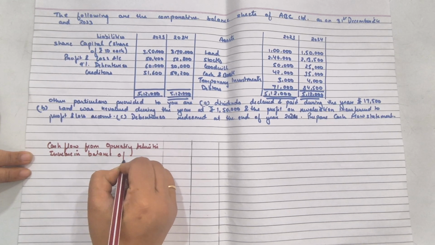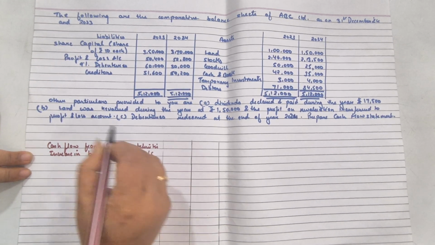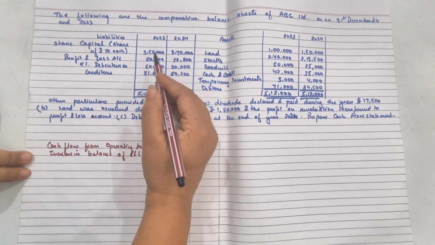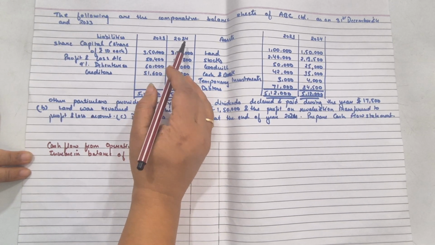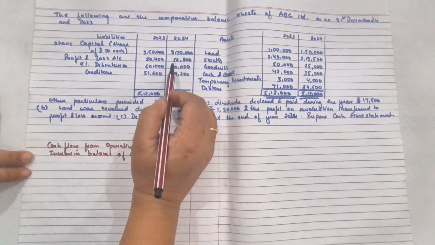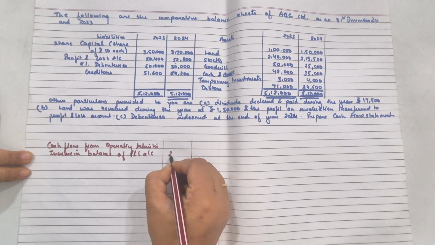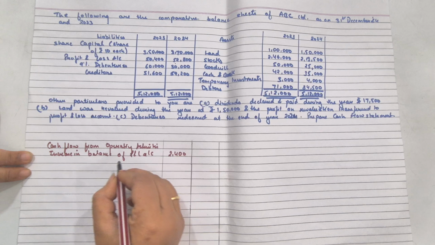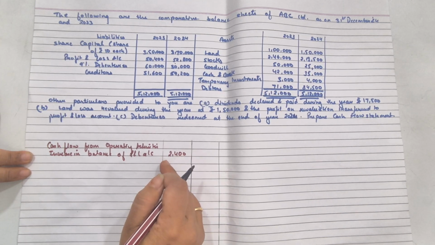Fine. We will see there's an increase in the balance of the profit and loss account. We can see that in 2023 the profit was 50,400, but in 2024 it is 52,800. So there was an increase. How much increase is there? 2,400 increase in the profit. So we will start with this.